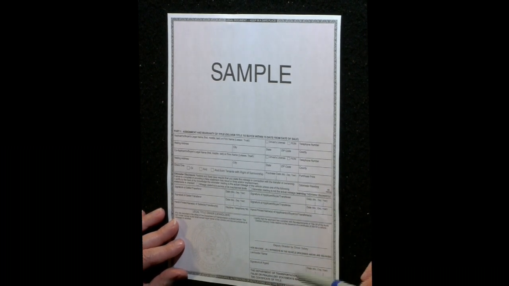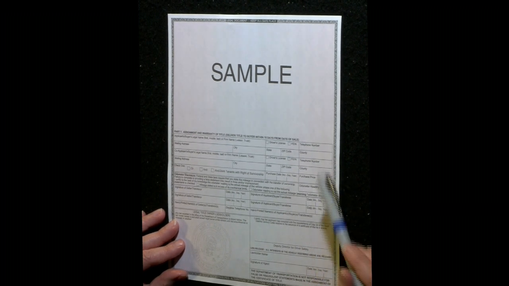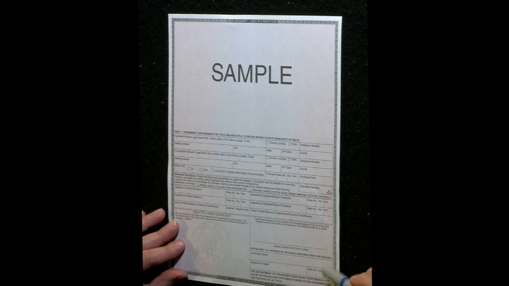We do need the driver's license number written in on the title if it's a North Dakota driver's license. If you are an out-of-state person, we would need a copy of that driver's license.